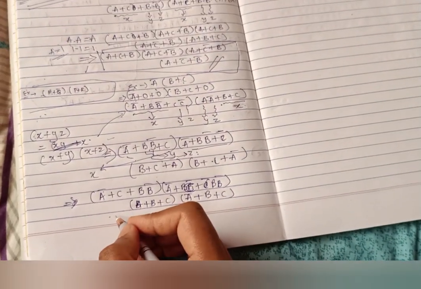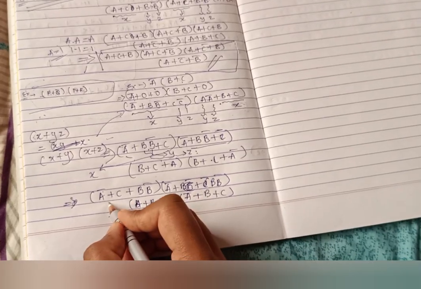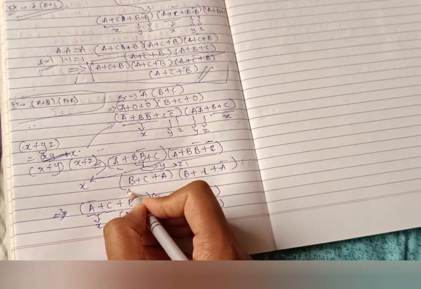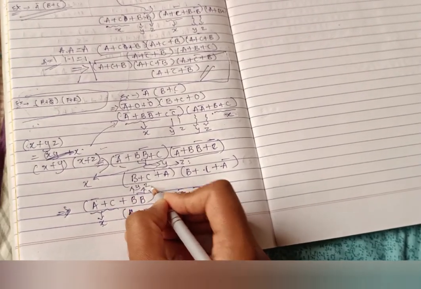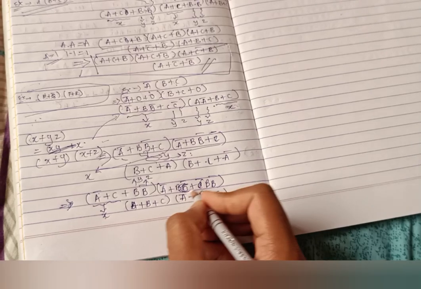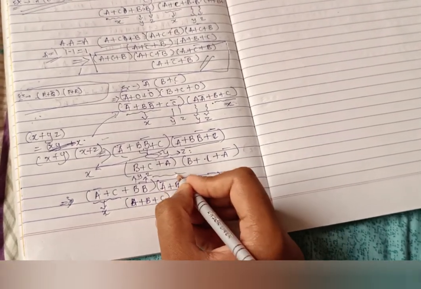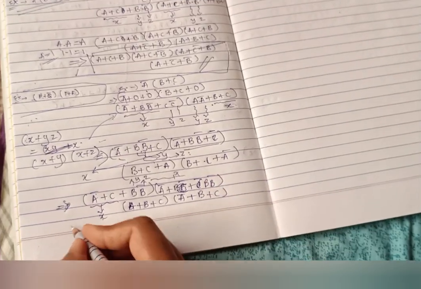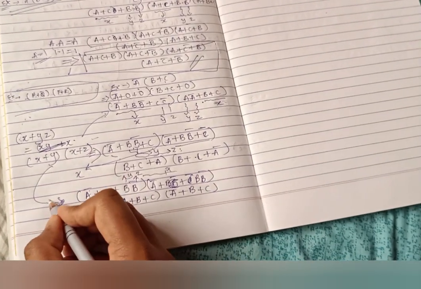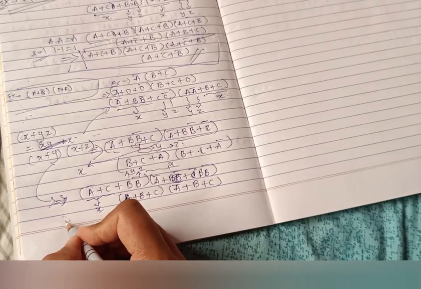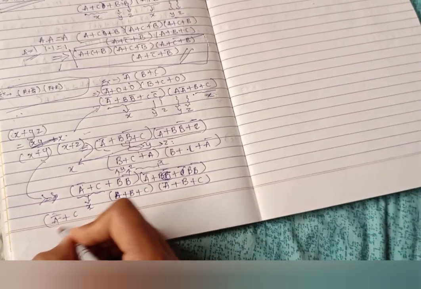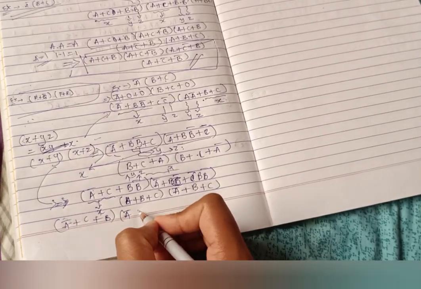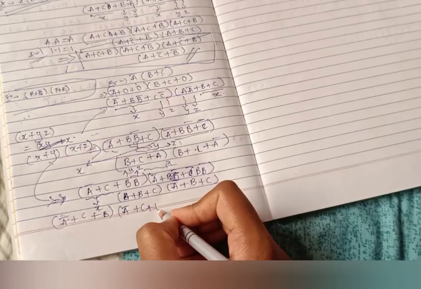Then we have to make this whole term x, this y, and this z, and the same way we split this term also, this whole term as x and this one, you can make anyone y and anyone z, and use this property again. The whole x is written as it is, then y, then again the whole x term as it is, then z.